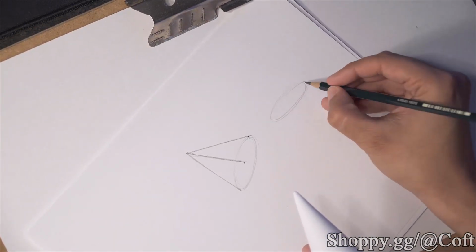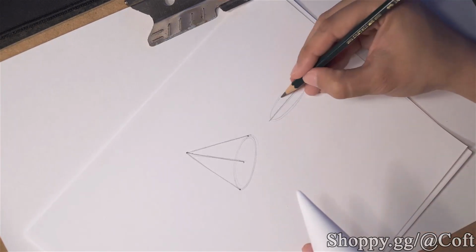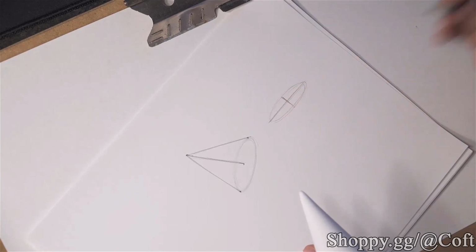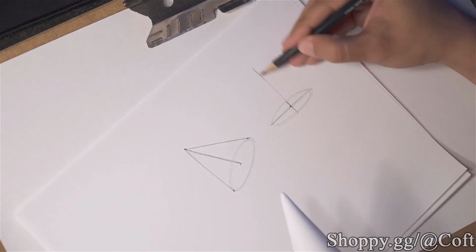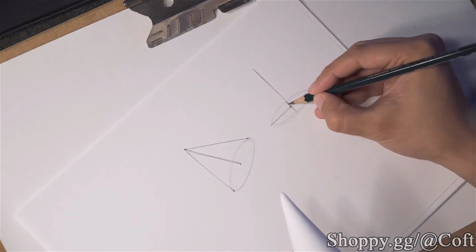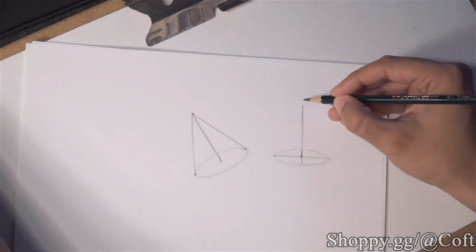So starting off with an ellipse, you can also draw the major axis like this with the minor axis in the middle. So that's the shorter side. So finding the center, you can make a dot and draw the rest of the cone accordingly.